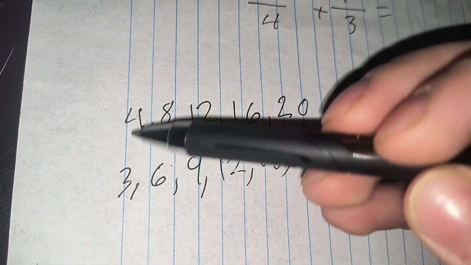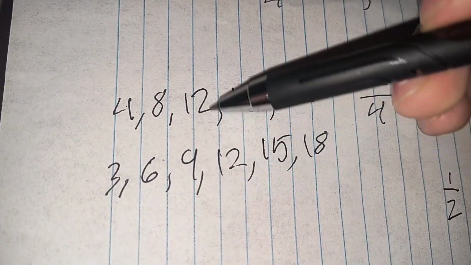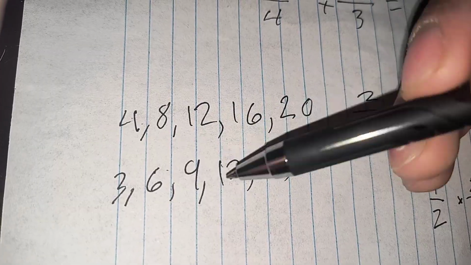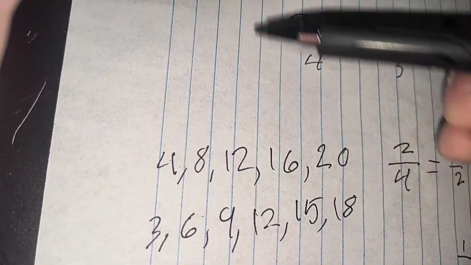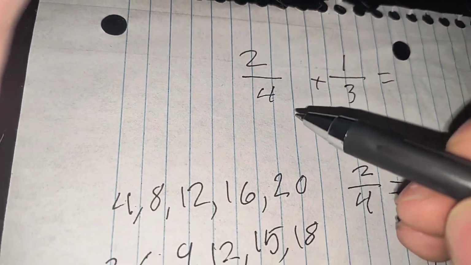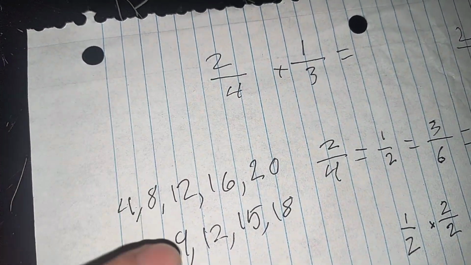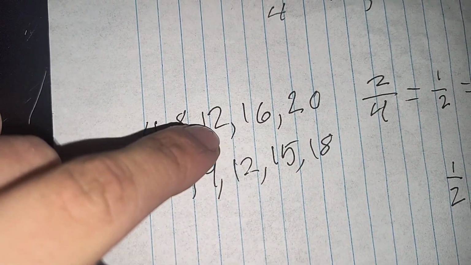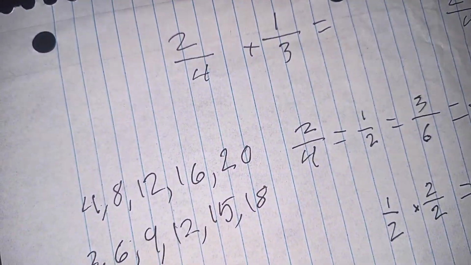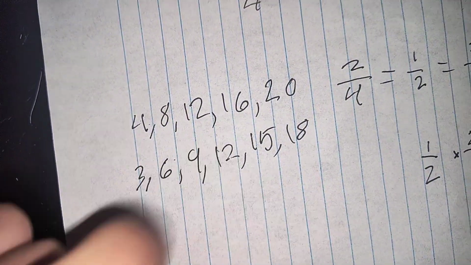Well, they don't share 4 in common. They don't share anyone except 12. They share 12 in common. And that's the lowest common multiple that they have, the smallest multiple that they have in common. And so we would multiply 4 and 2 by the number we needed to multiply 4 to get 12. And we multiply 3 and 1 by the number we needed to multiply 3 to get 12.